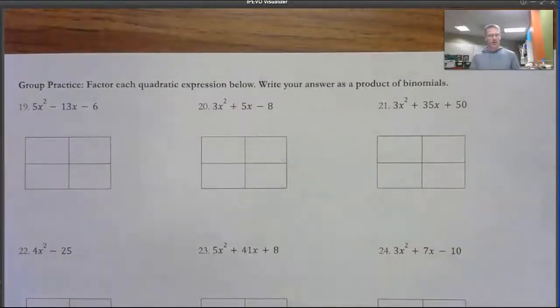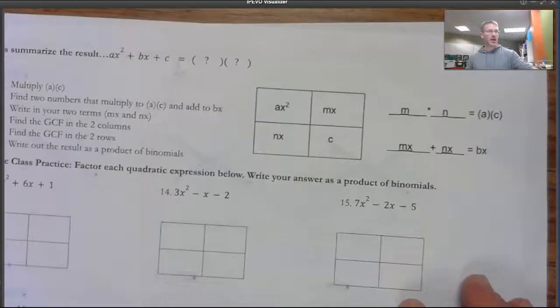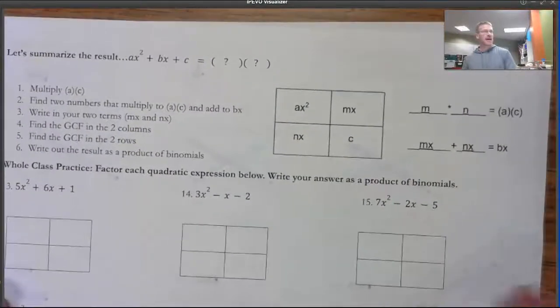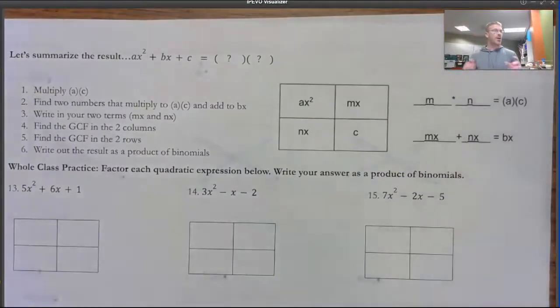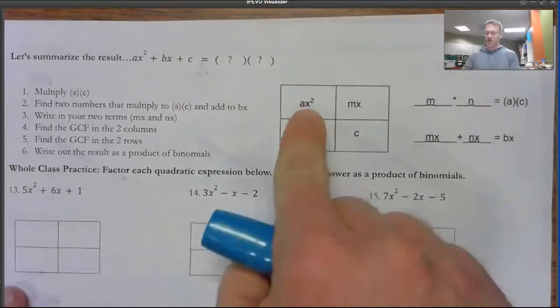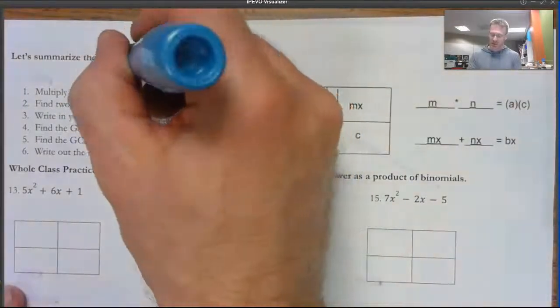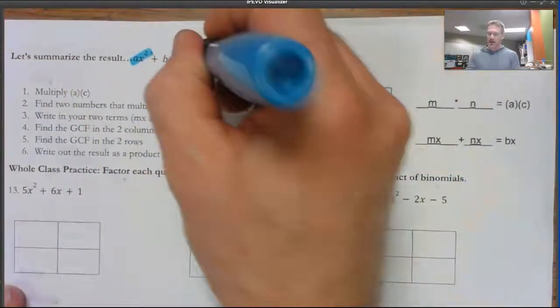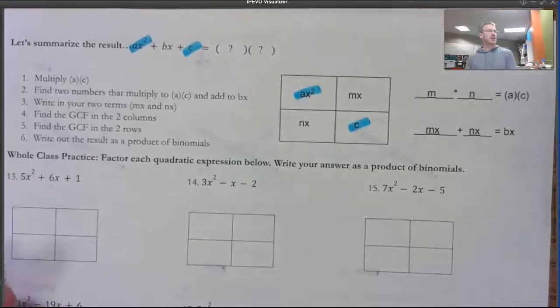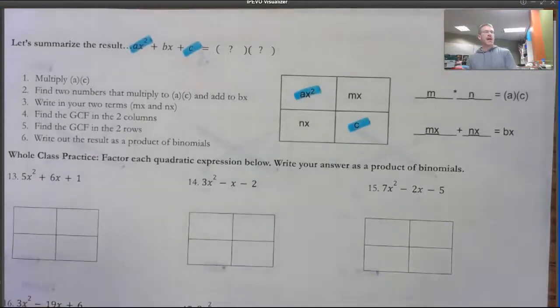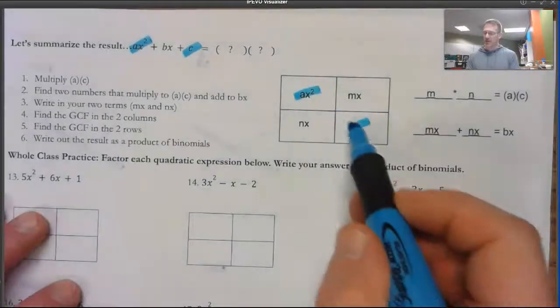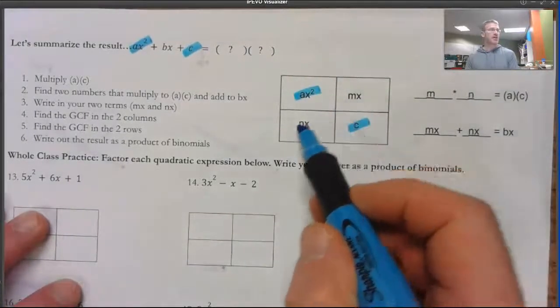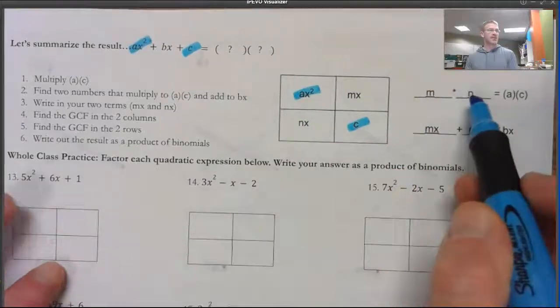So if I go back and summarize here, we're always going to know what A and C are, because we saw that. So we know ax squared goes here. The first term goes in the first box and the last term in the last box. Now, what we know is that if I multiply A times C, that has to give me the same thing as these two guys, and that's why we have M times N here.